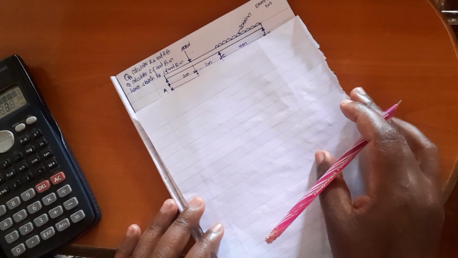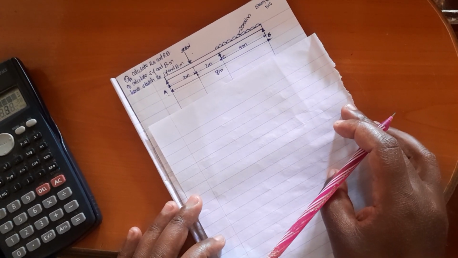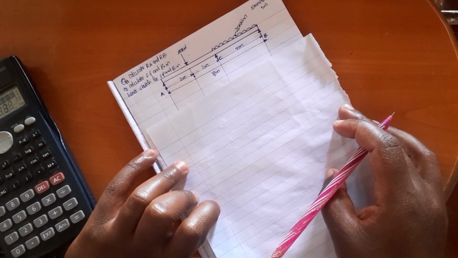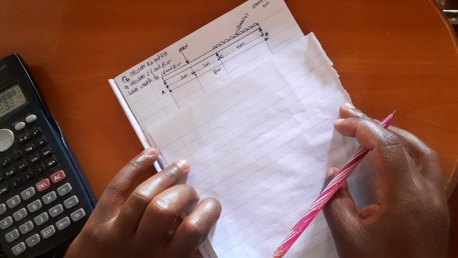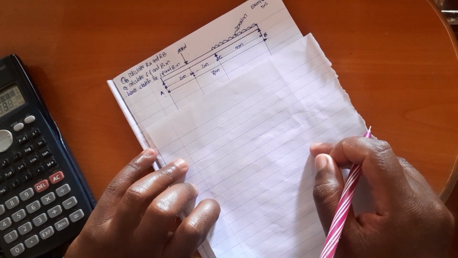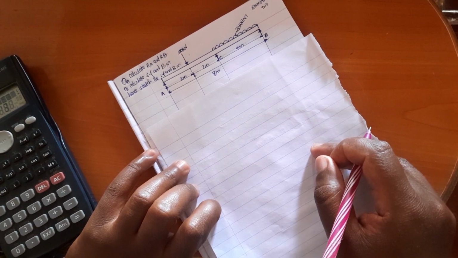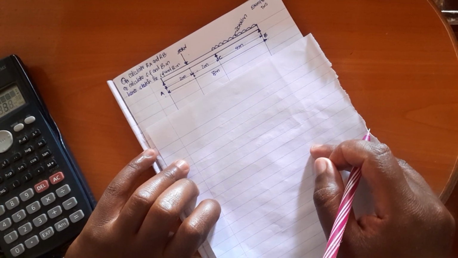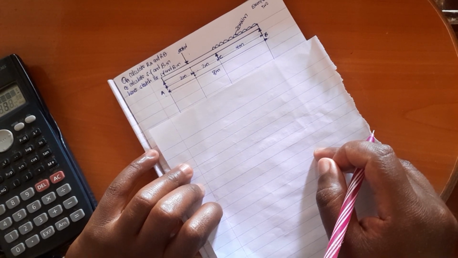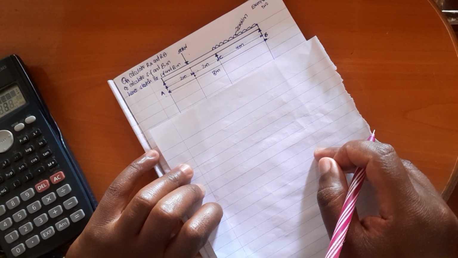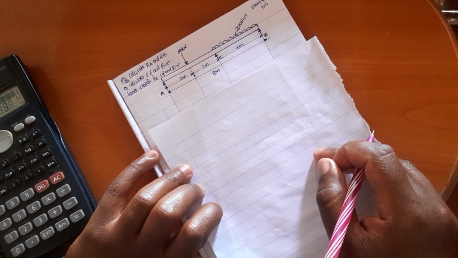For today's lesson, we are going to tackle this continuous beam, mostly for first year in technical colleges and also for first year in technical universities. And I've realized that most of the students are having difficulties in tackling these particular questions, and today I really want to show you the quickest method of tackling it.